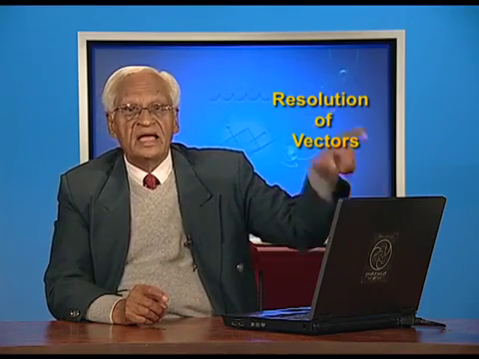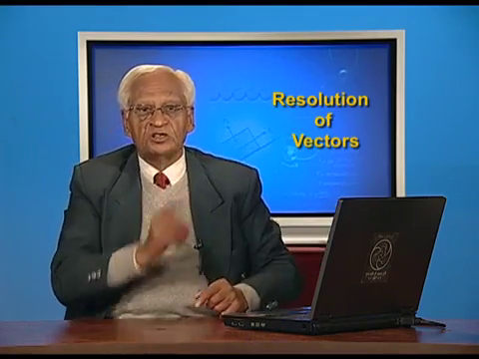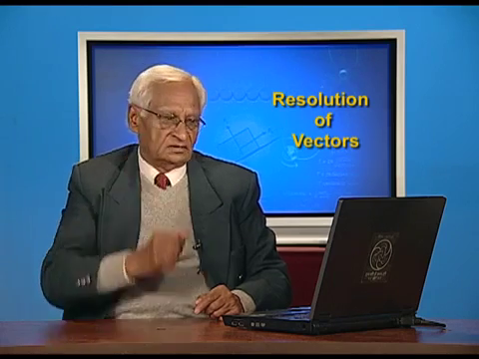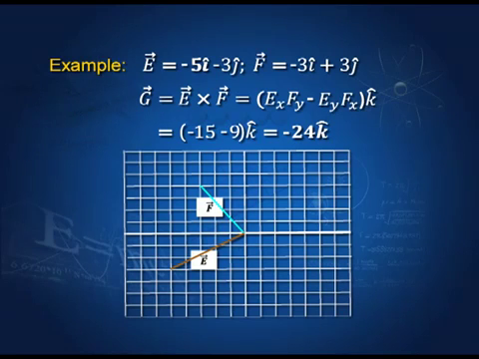Therefore, vector G has to be perpendicular to this plane, that is, in the z direction, and you can find that vector G is given by E x F y minus E y F x times k cap. If you use the values of E x, E y, F y, F x, etc., then you can get this: minus 24 times k cap.